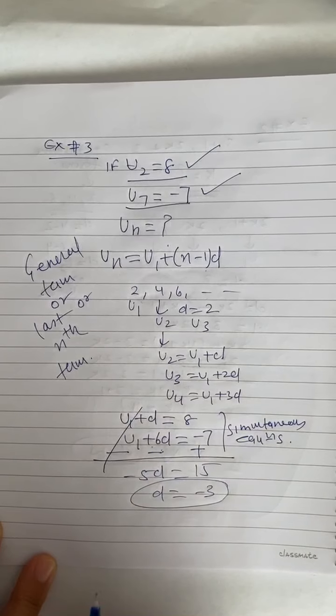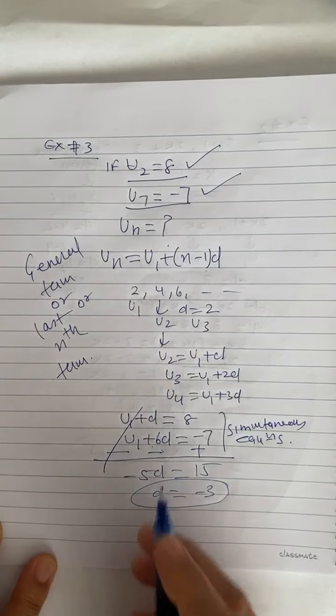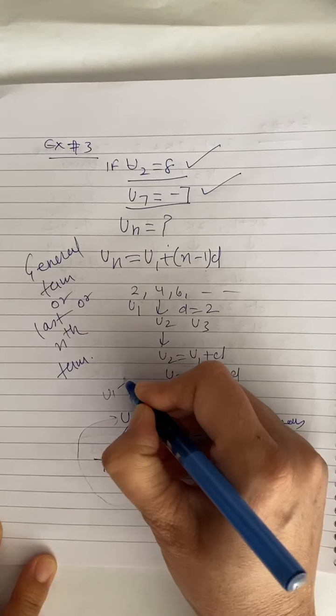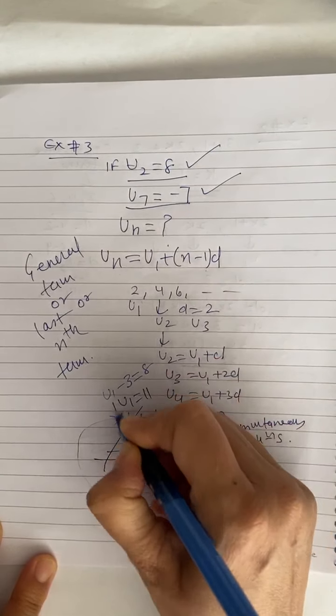Once you have d is equal to negative 3, we'll substitute in one of the equations, and obviously it's easier to substitute in the first one. So u1 minus 3 is equal to 8. So u1 is equal to 11.